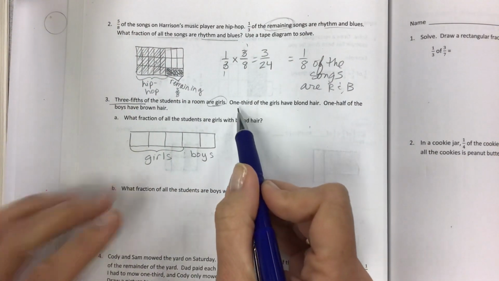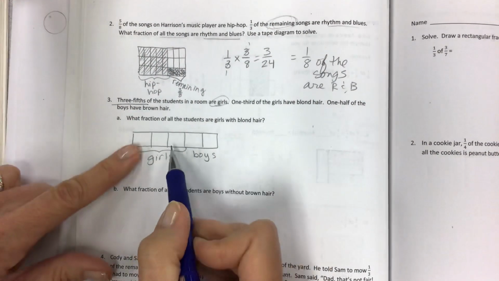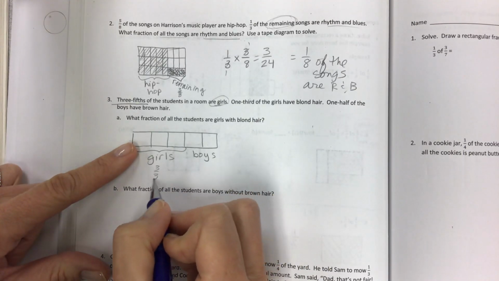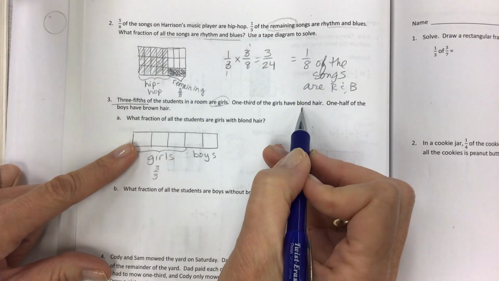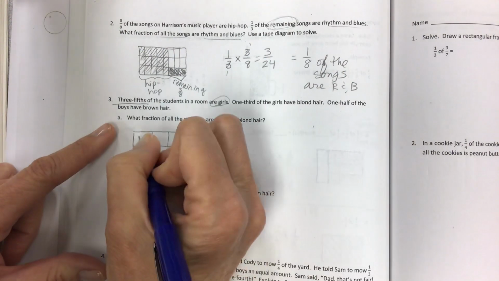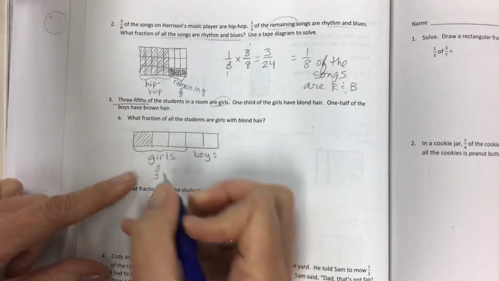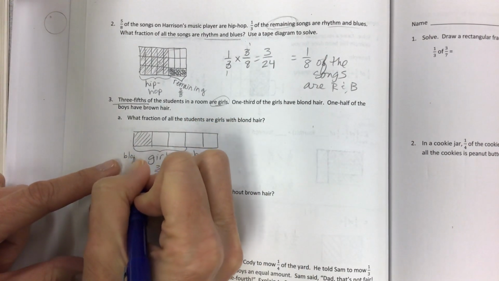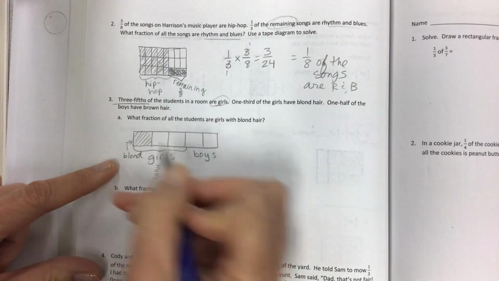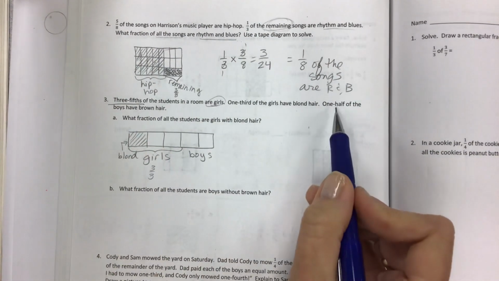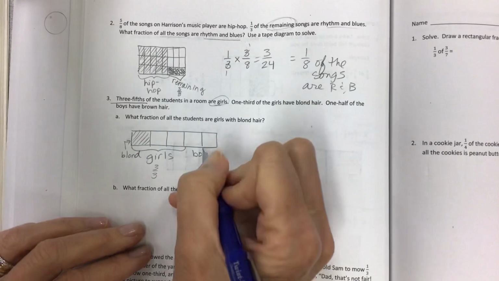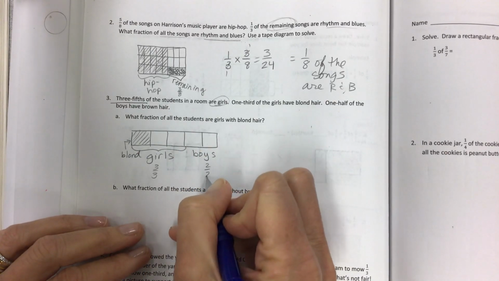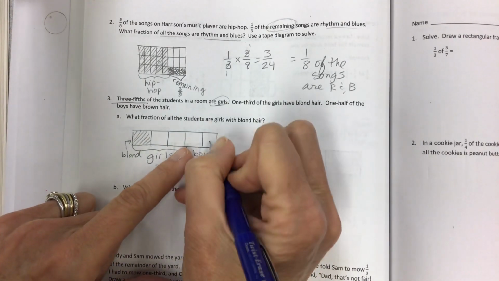Okay, girls and boys. 1/3, okay, the girls already have 3/3. 1/3 of the girls have blonde hair. 1/2 of the boys, well, there are only two sections, two halves, have brown hair.